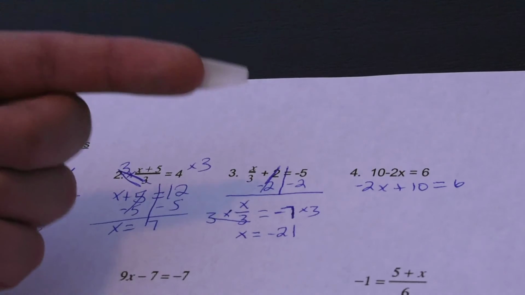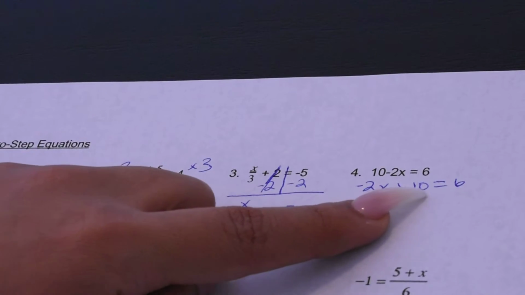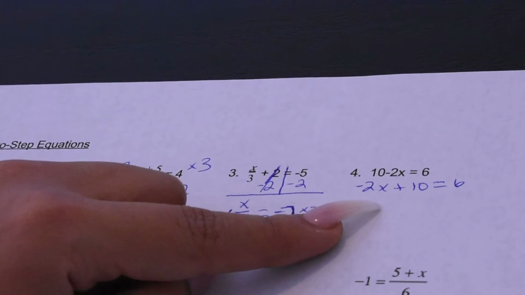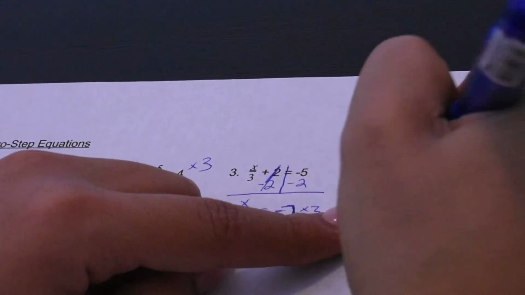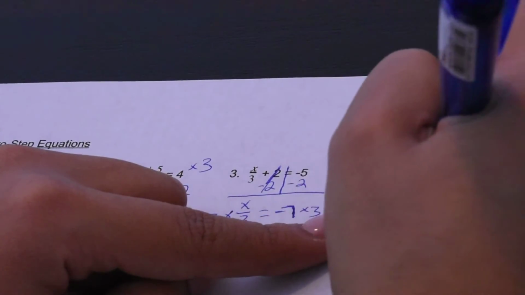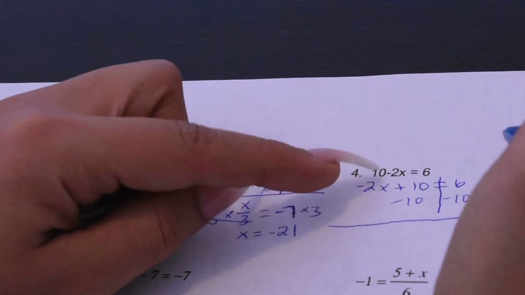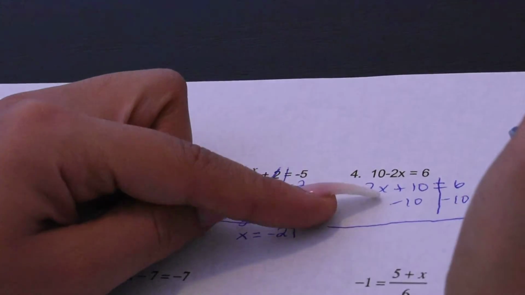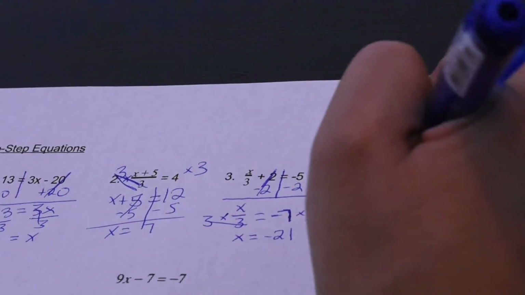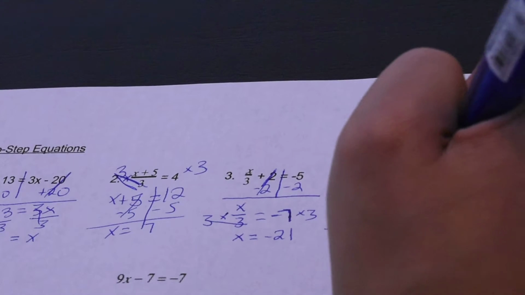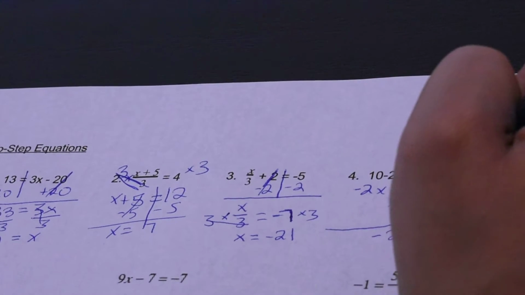So now it looks familiar. Negative 2x plus 10 equals 6. The last operation I said was plus 10. So I know I'm going to subtract 10 on both sides. These two are the same equation. All right. It's the same thing. It's just written differently. Negative 2x equals 6 minus 10 is negative 4.